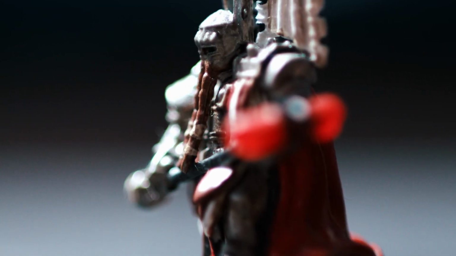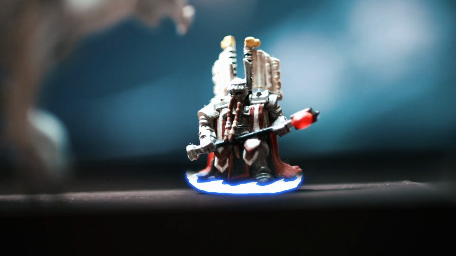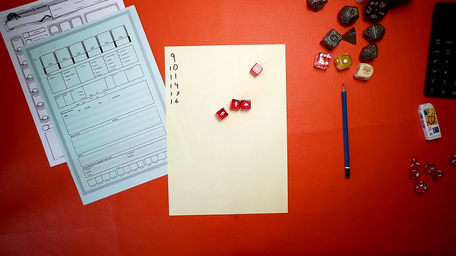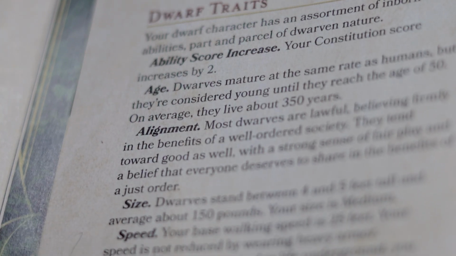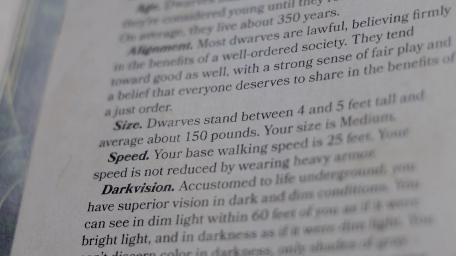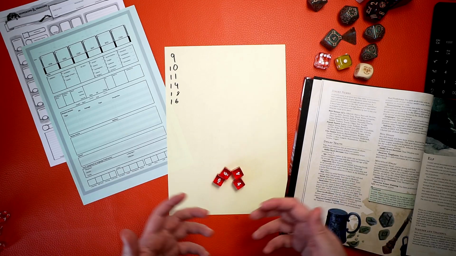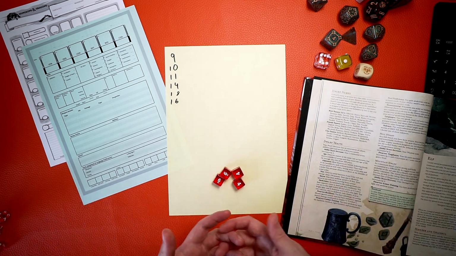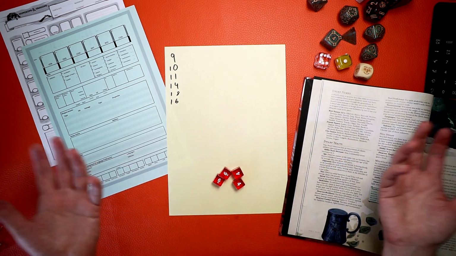I'm gonna be building a Dwarven Cleric for today. This is very plain, very vanilla, very standard. It was my very first character. I'm just gonna rebuild it again to see what happens. The race you choose gives you all your physical traits and inherent abilities. Every race gets some bonuses to an ability score. It also determines your speed, your size, and your age range.